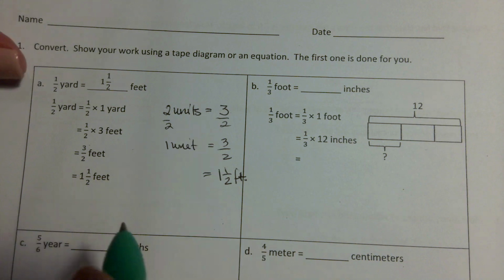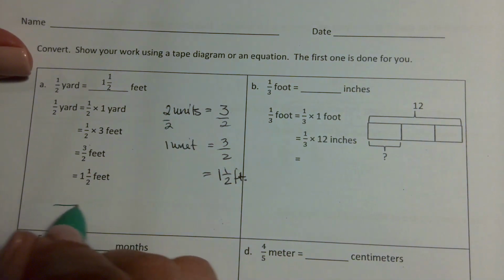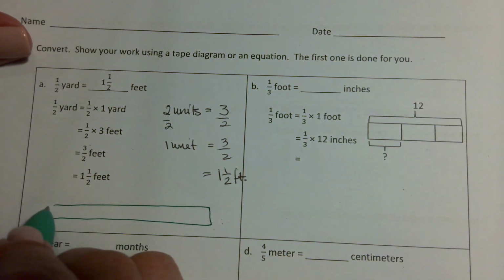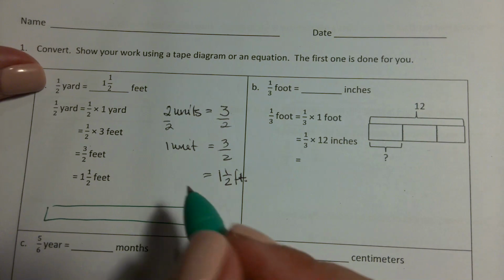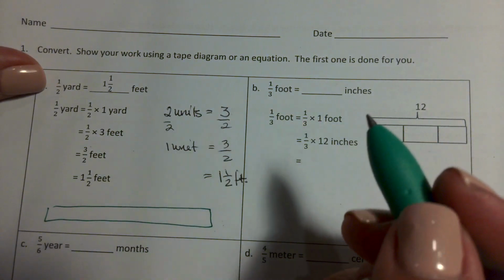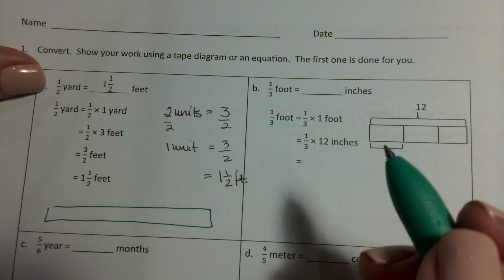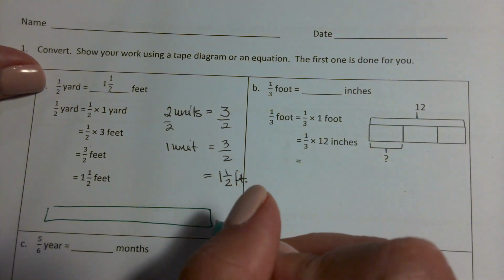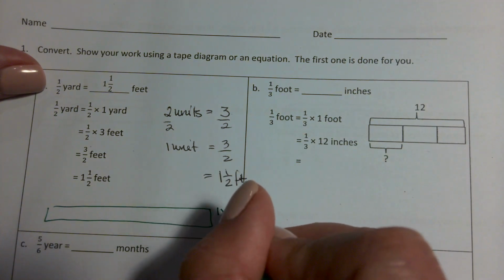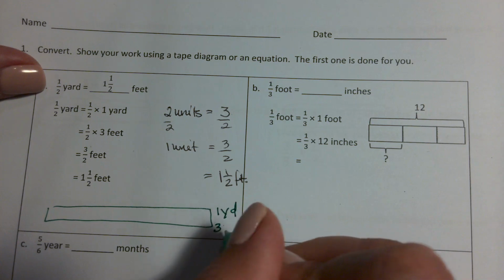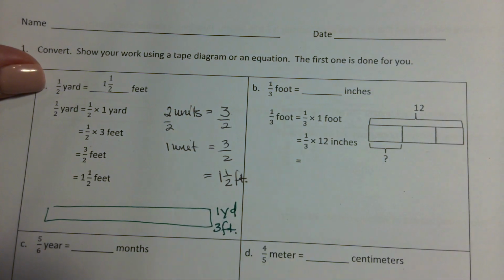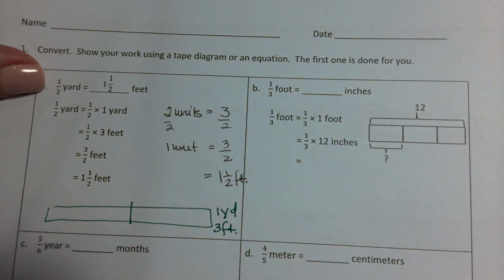So this one right here, 1 yard, 2 feet. So 1 yard is equal to 3 feet. And it's broken in half.